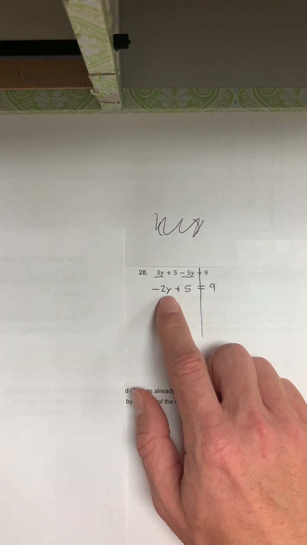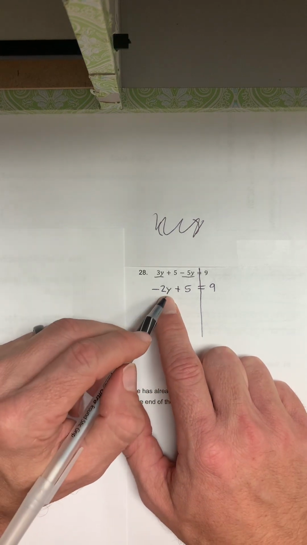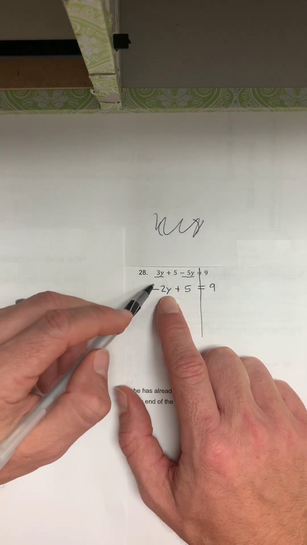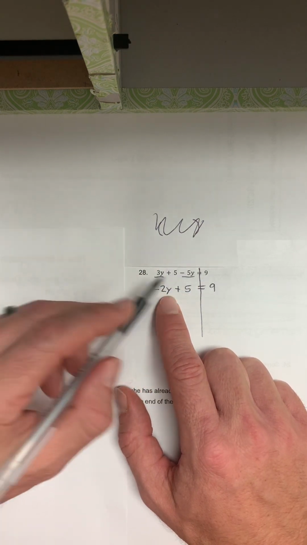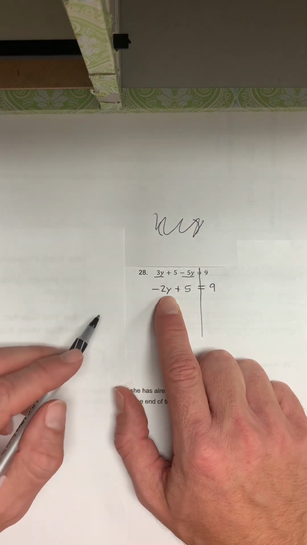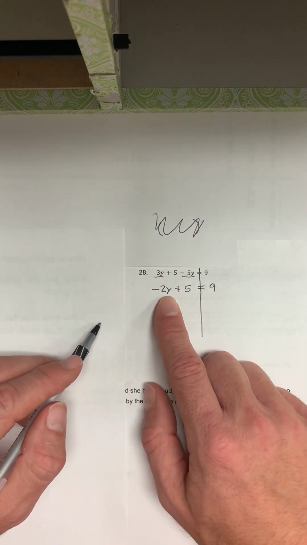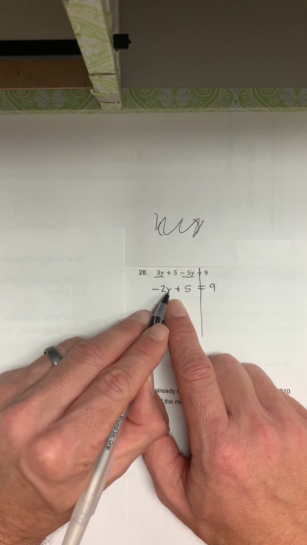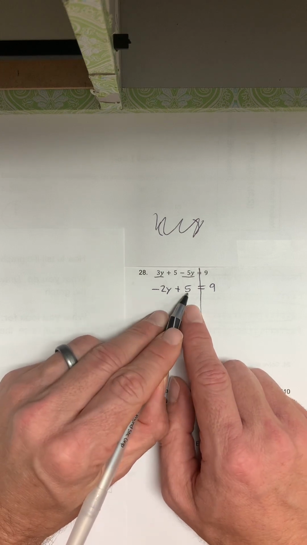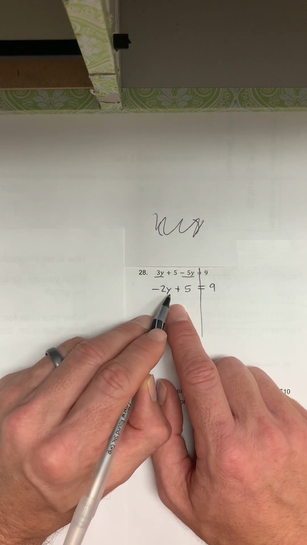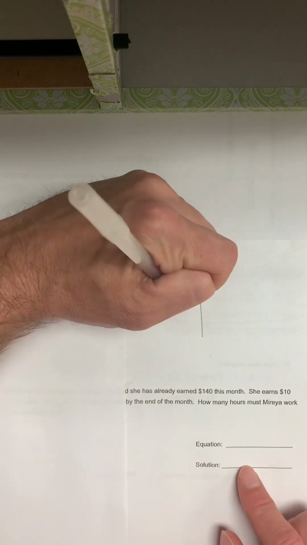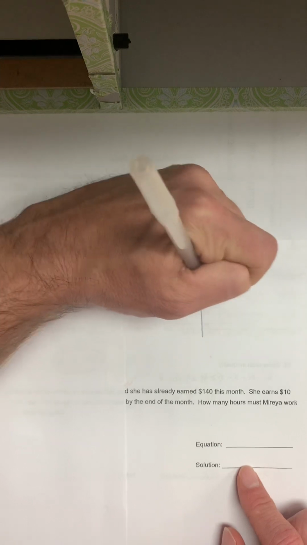So I just focus on this y. I am done with this problem when y is by itself. Essentially, I need this negative 2 to move over here, and I need this 5 to move over here. You always move the number that is not attached to the letter. Negative 2 is attached to the y, but 5 is not, so we're going to move the 5 first. The opposite of a plus 5 is to subtract 5, so minus 5, minus 5.